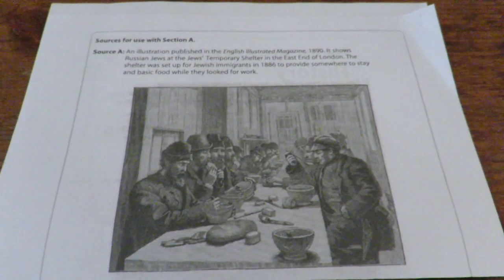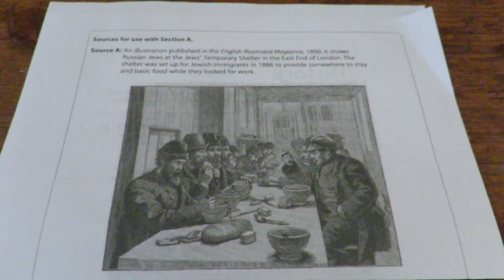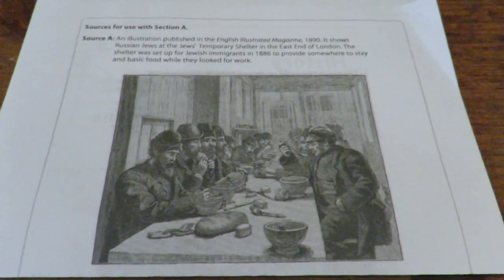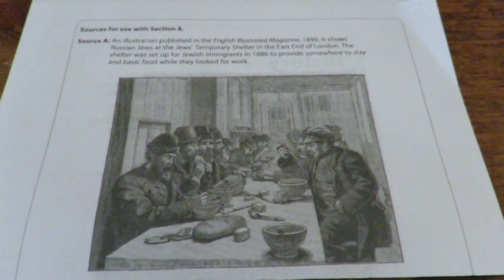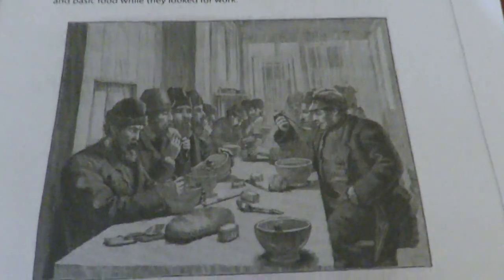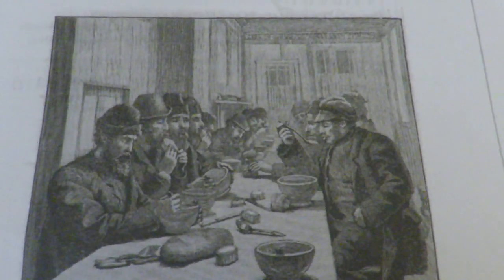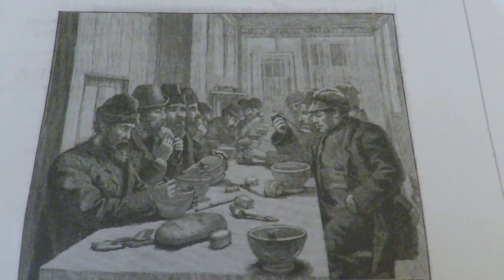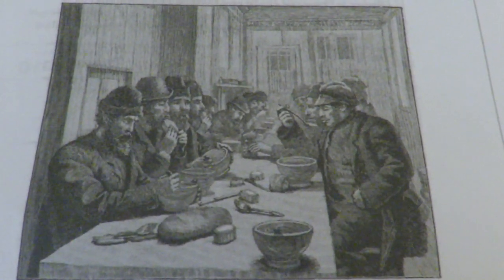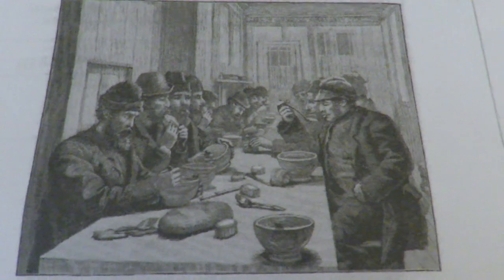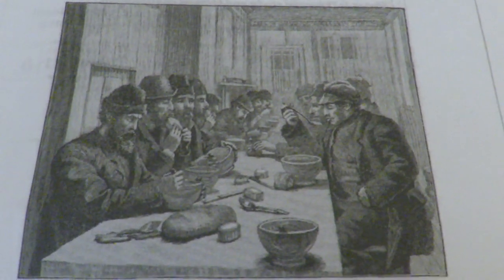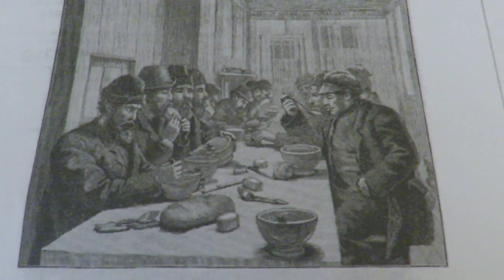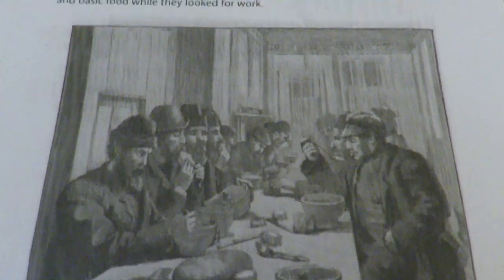Here is the example source we're going to use to try and answer this new type of question. Let's have a look at the source first. Here we have a drawn picture, so it's a bit of art basically, of several men sat around the table having lunch or dinner. Looks quite a nice building actually. They look fairly well presented and clean. So let's read the little caption.